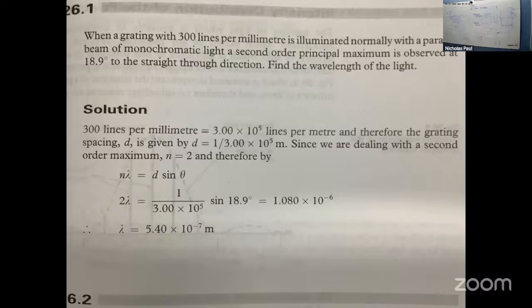So of course, you have to be able to rearrange your formula. But here's how we find d, and I want you to understand how we get d. Here it's saying that we have 300 lines in 1 millimeter. 1 millimeter is how much? 1 by 10 to the minus 3 meters. What we need is to figure out how many lines in 1 meter.